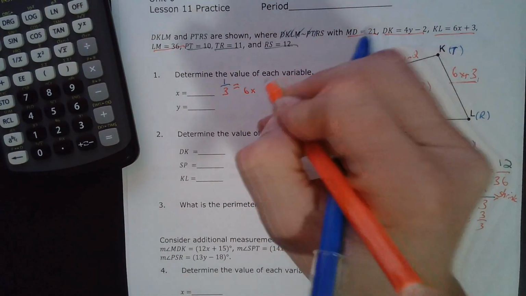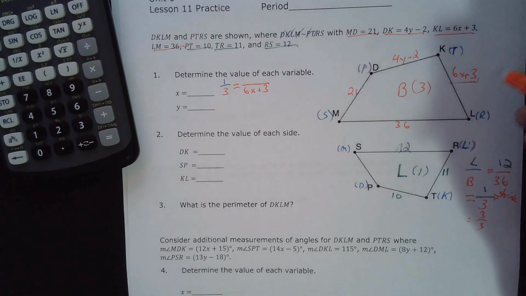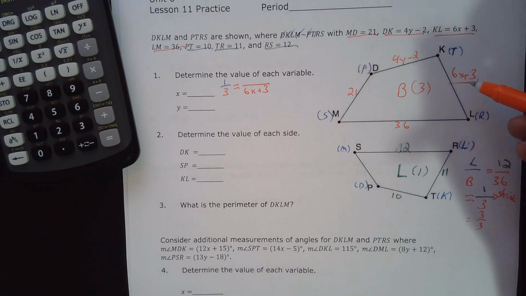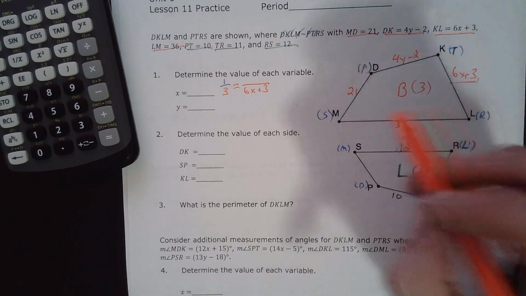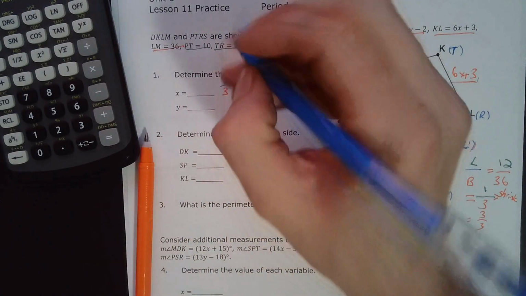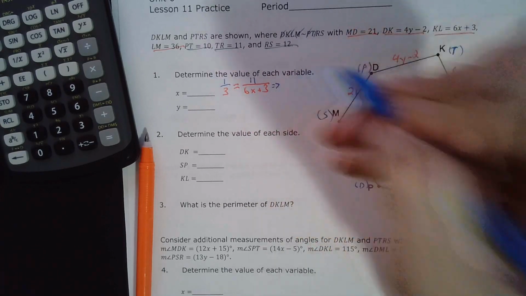6x plus 3, and what is this one's counterpart? That's the word I was looking for. Counterpart. What is this one's counterpart? This one's counterpart is TR, right? Or RT, right? So it's 11. All right, so this one is 11 here. All right, so I have to cross multiply.